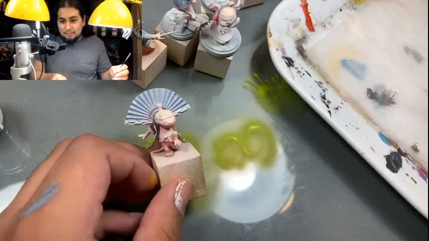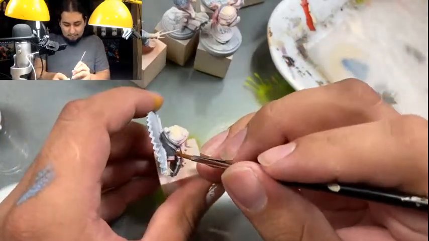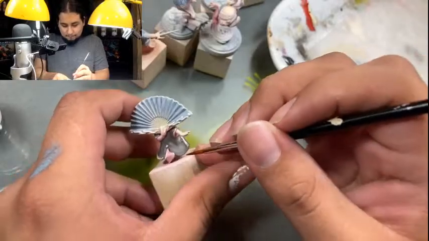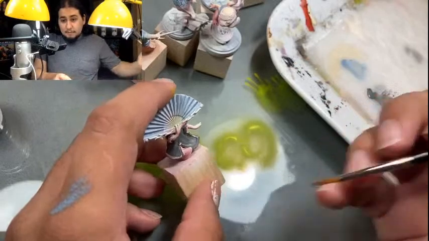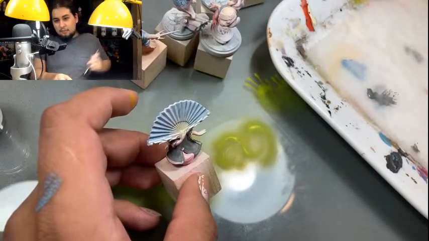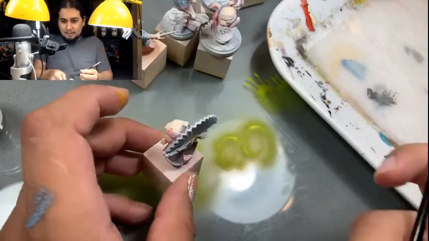Random from Reaper to break it up. I love a good Reaper Bones. They have a lot of really fun stuff at very reasonable prices. Robert Jorgensen, bad typing.